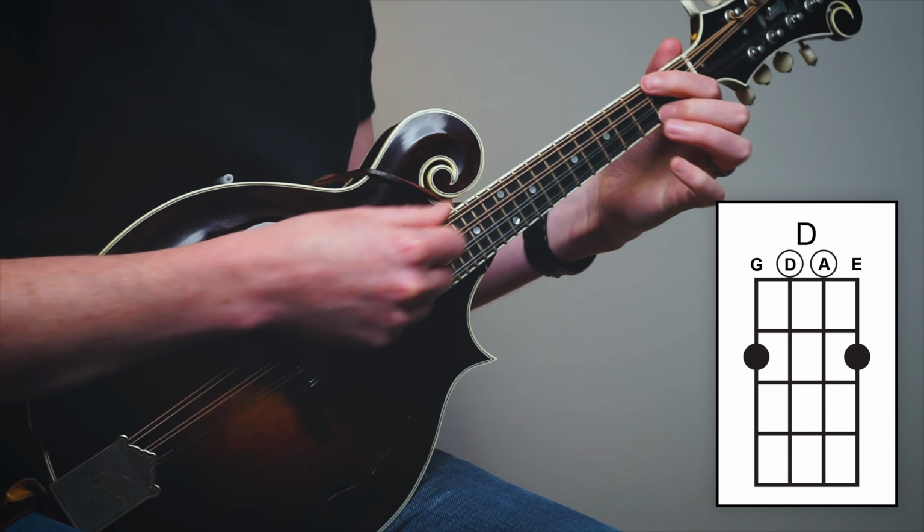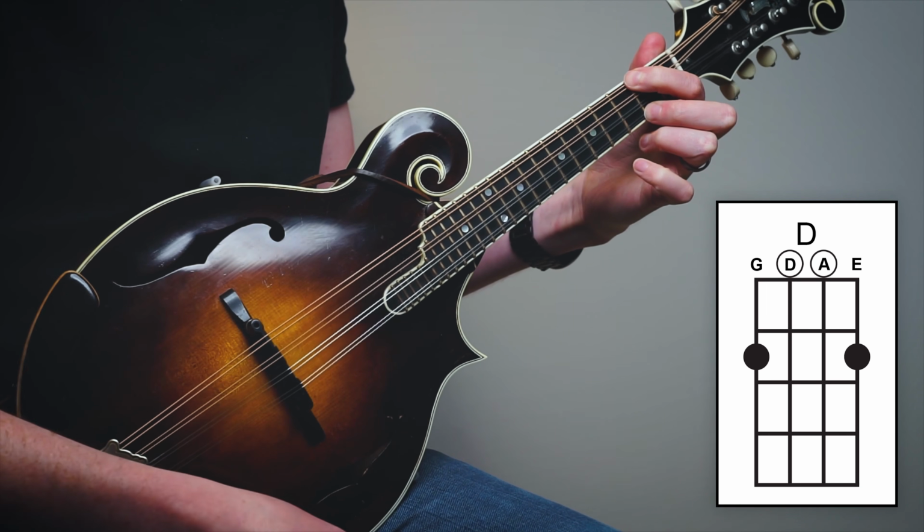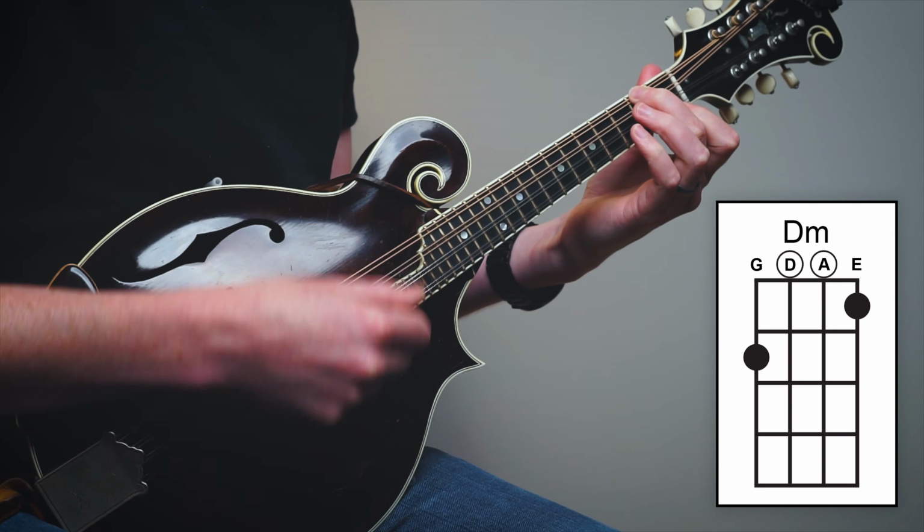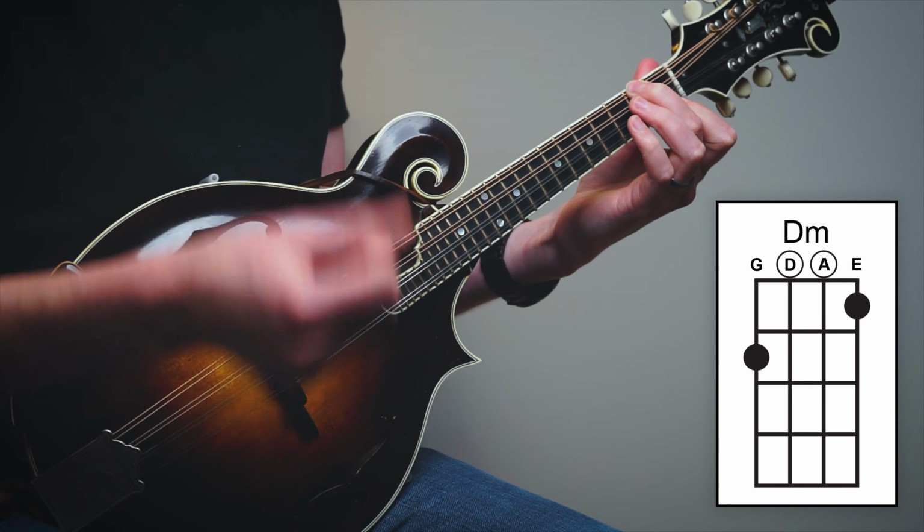So you probably already know this, but there's a big difference between a major and a minor sound, right? Take for instance this D major chord. A lot of people say that a major chord sounds happier or brighter compared to this D minor chord here, which sounds darker or sadder or more somber, right? Check out this D minor chord here.